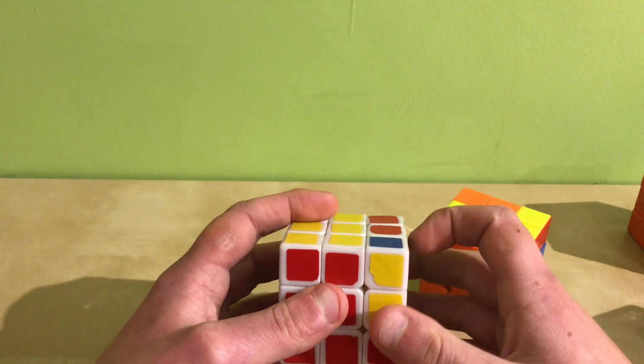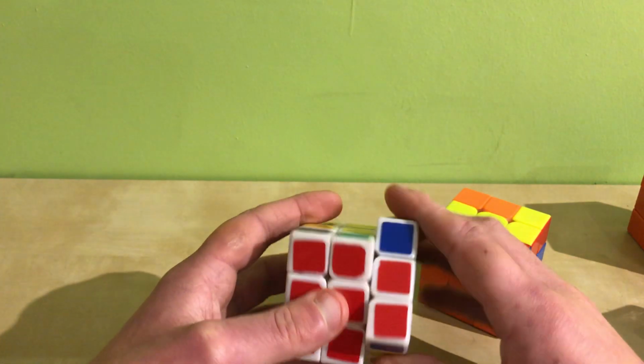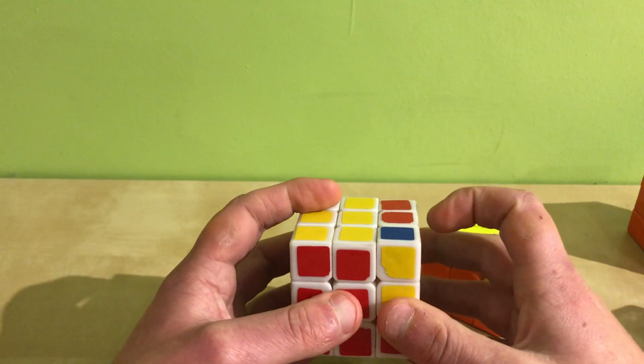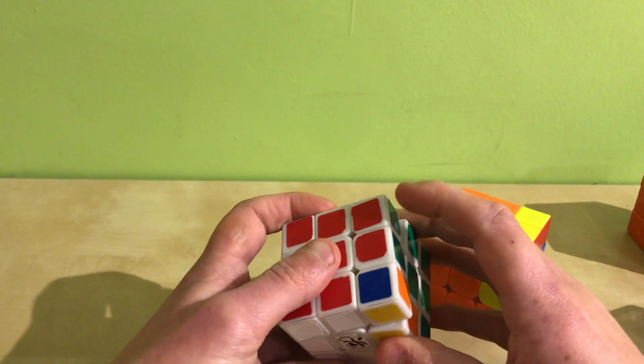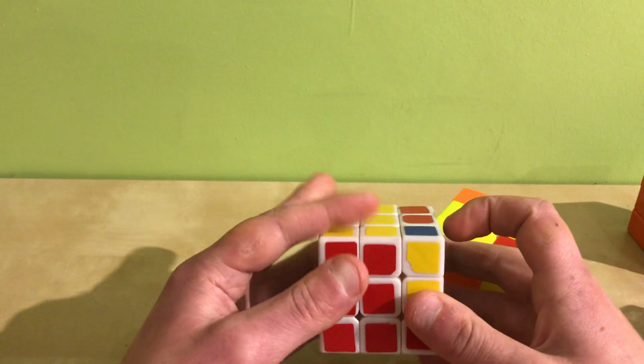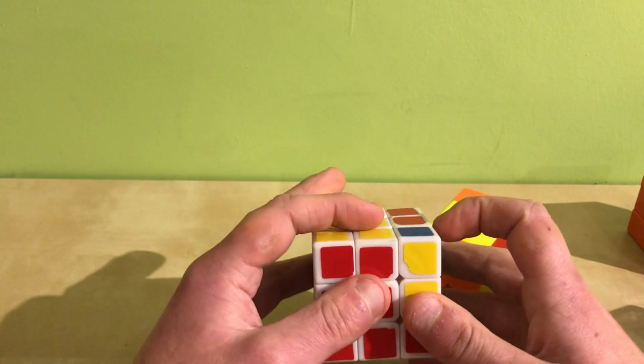So it's either R prime F, RU, but yeah, that I'll put in the description, or it can be sexy fat sledge, but sexy sledge but with all wide L moves.